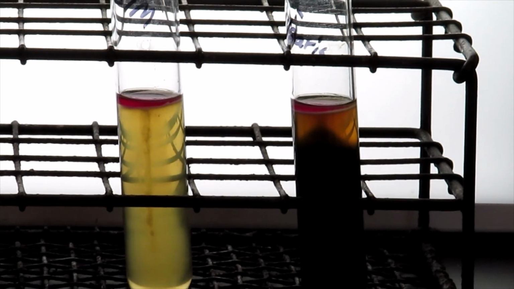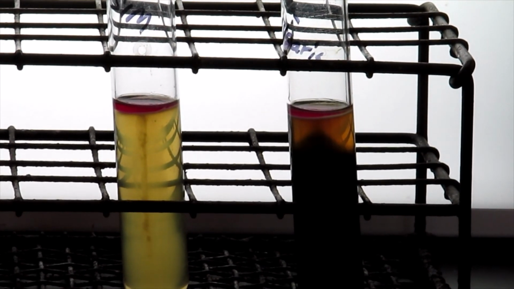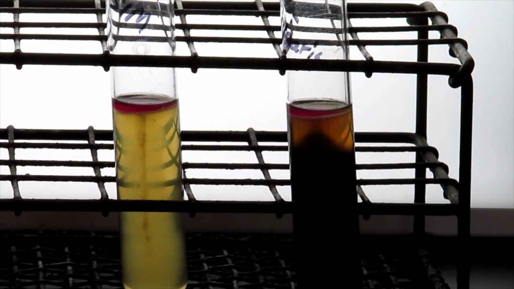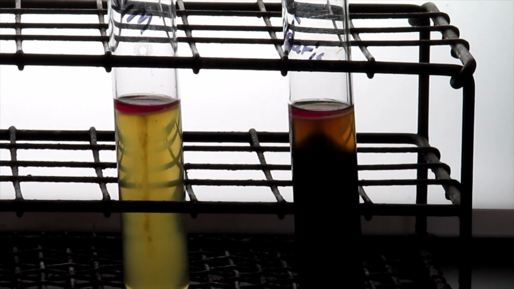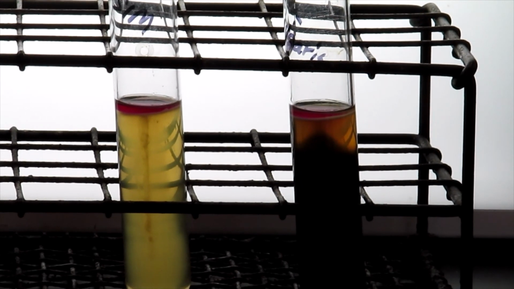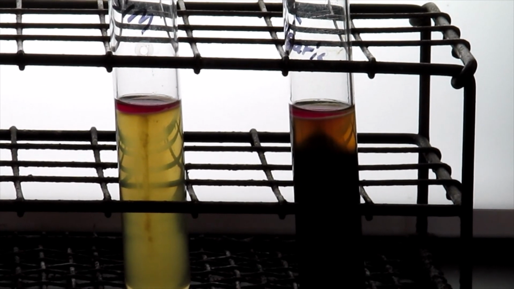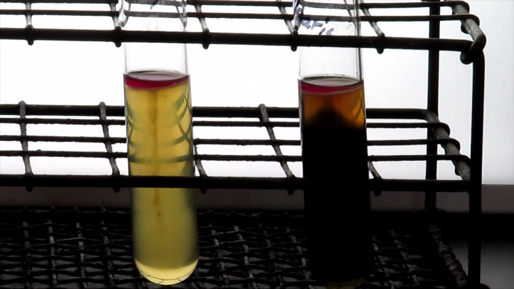If it were a negative result, you'd get sort of a brownish green layer there instead of this bright red pink. And so a brown green layer would be an indication that it does not produce indole. Okay, thank you.